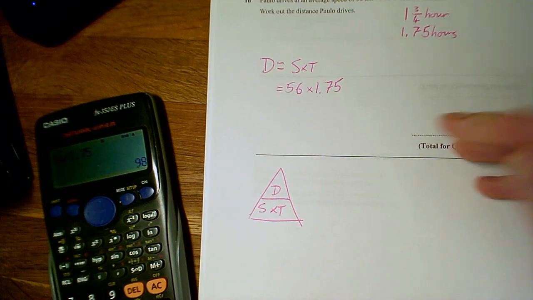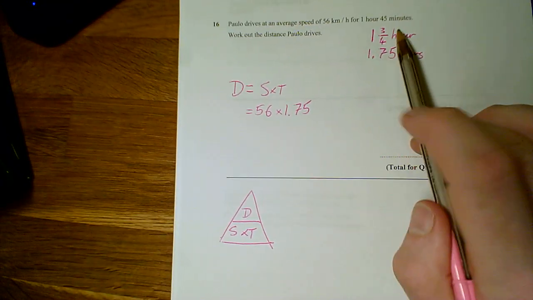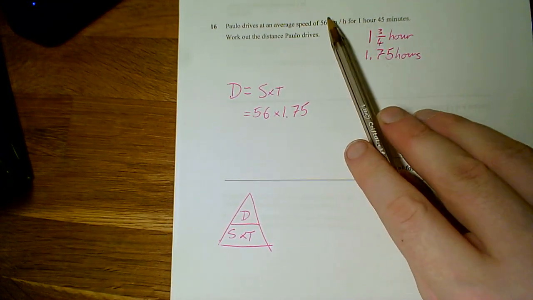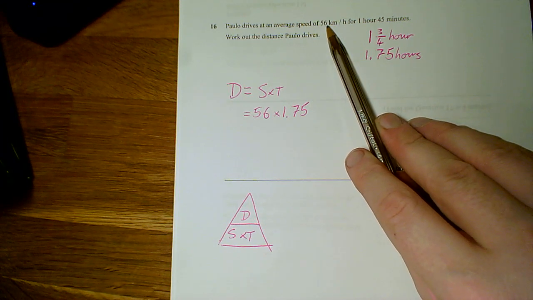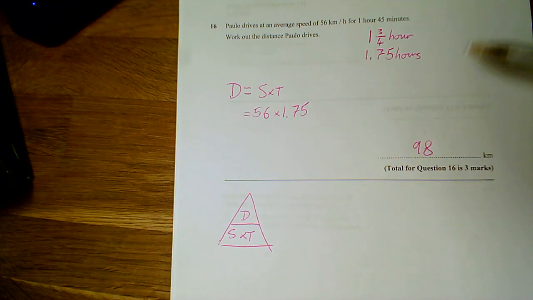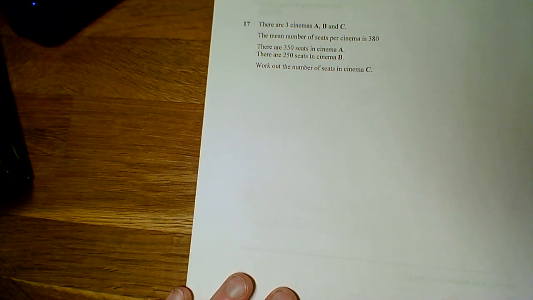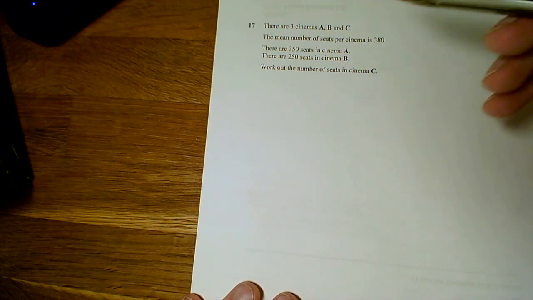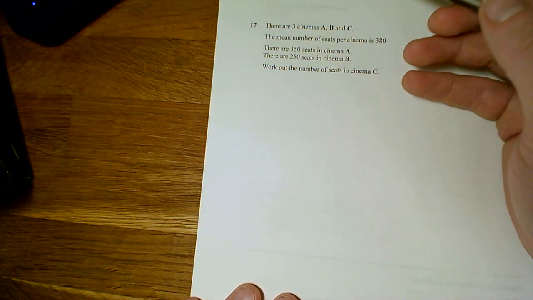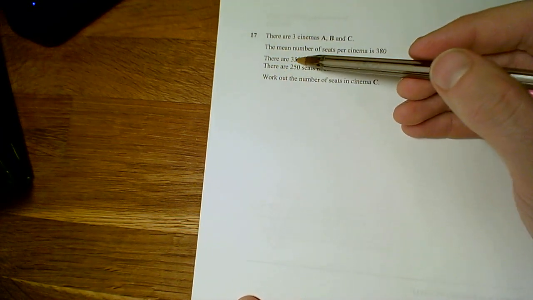He's gone 98 kilometres. Does that sound reasonable? It's going to be a bit less than double it, isn't it? Because if he was doing that for 2 hours, he'd do 112. It's a bit less than that. Sounds reasonable to me. This wasn't easy. We did do a couple of lessons on this, and well done. A few of you did get it.